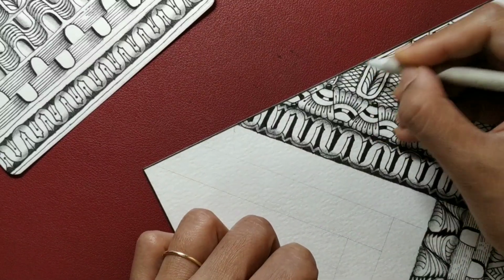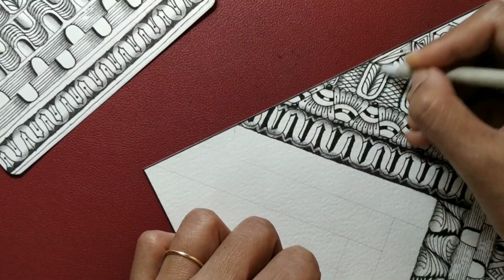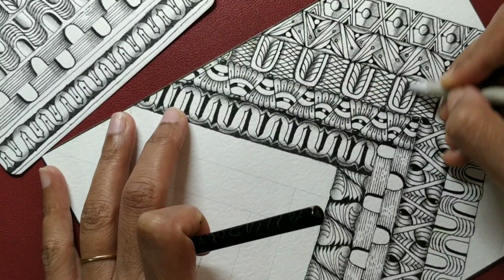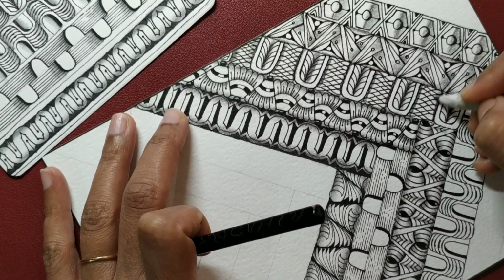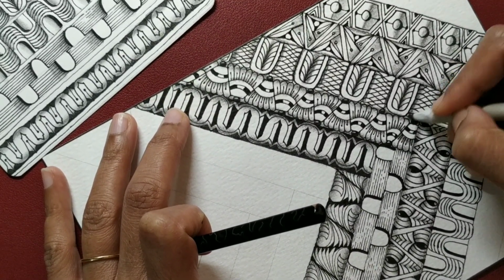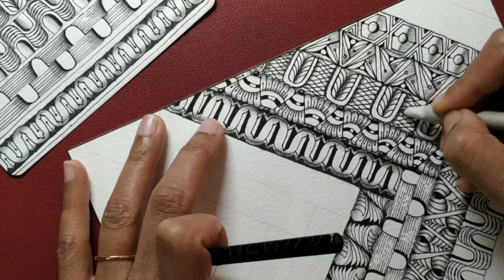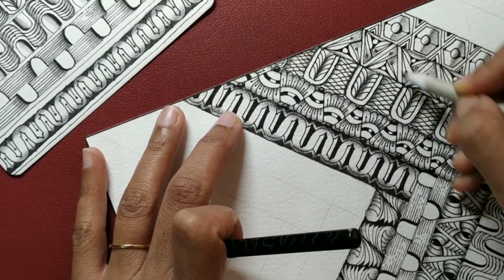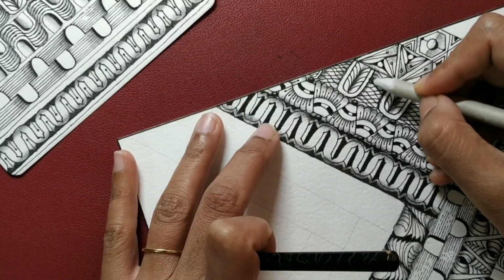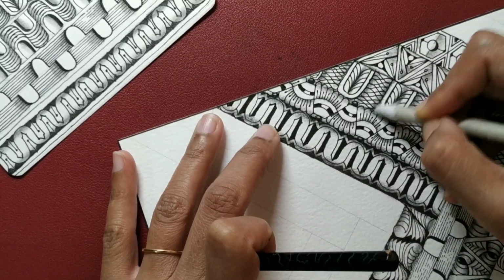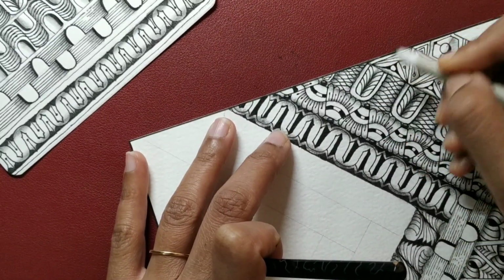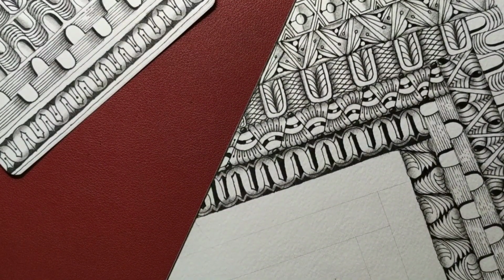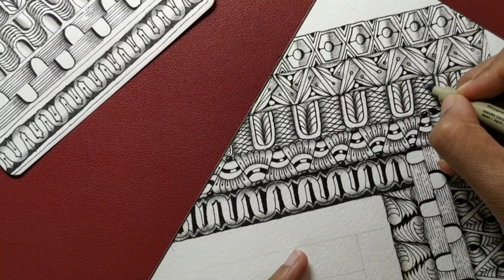Right. So let us now blend. Yeah. So one small little thing that we can do to add that extra zing is to add some dots.